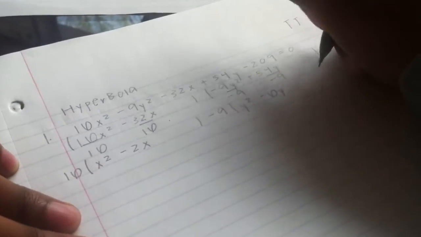And again, we're going to leave a space. And the negative 9 goes on the outside, and this becomes y squared minus 6y, because we divided. And we're again going to leave a space.